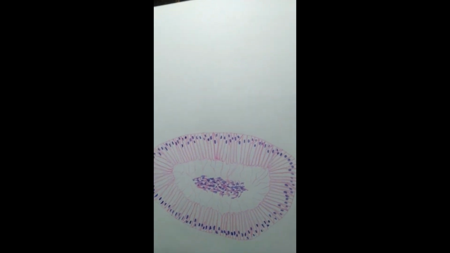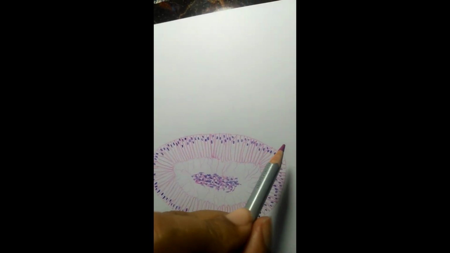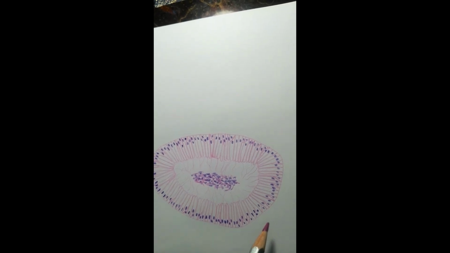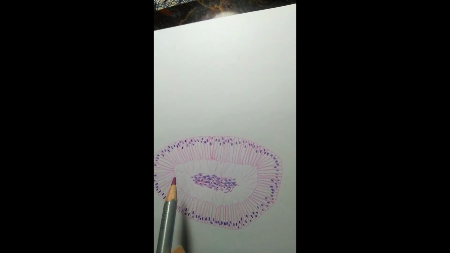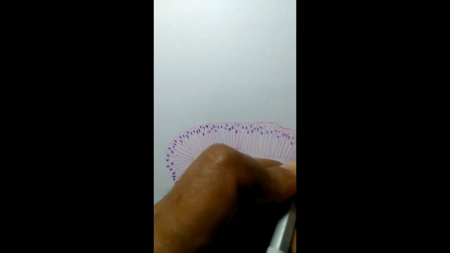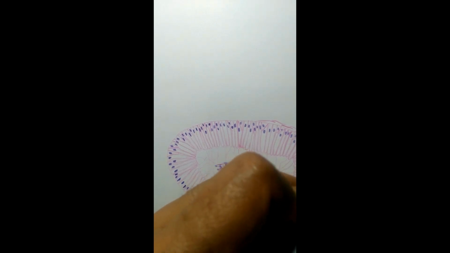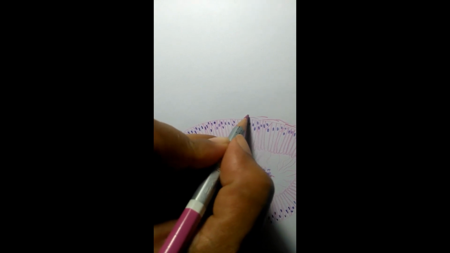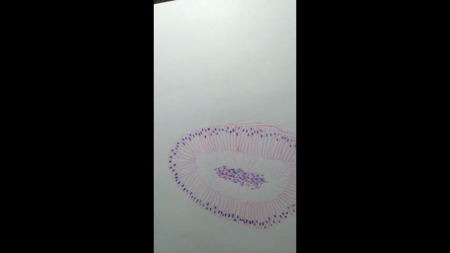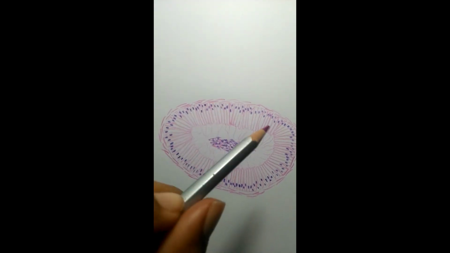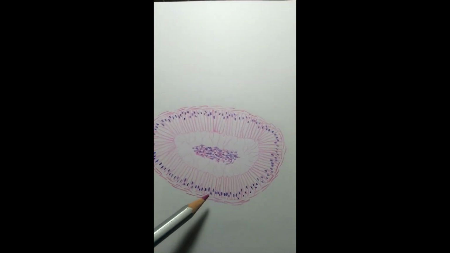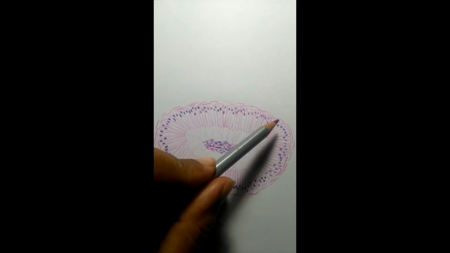Now as I have told you before, the outer part of this duct is covered by a thin layer of smooth muscles. So now we will make the smooth muscles outer to the epithelium. For making smooth muscles, you only have to draw some lines. I will show you how to make these smooth muscles properly. Draw some lines to form the smooth muscles.